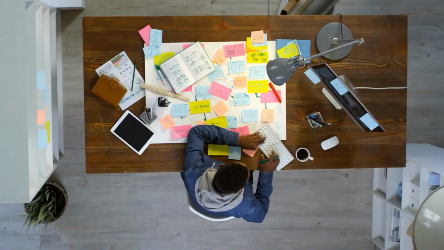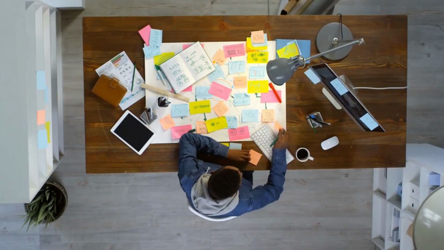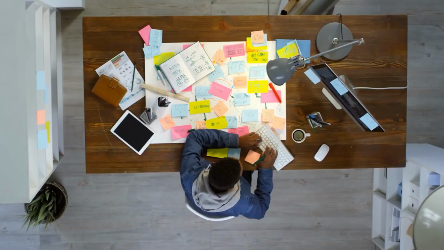And look, I get it. Planning sounds boring. You want to start coding. But trust me on this one. Spending just 15 minutes planning your project up front will save you hours, sometimes even days of frustration down the line.